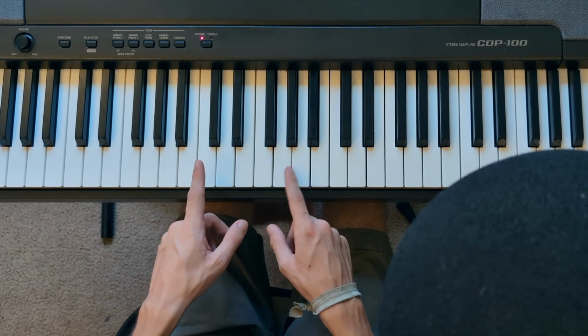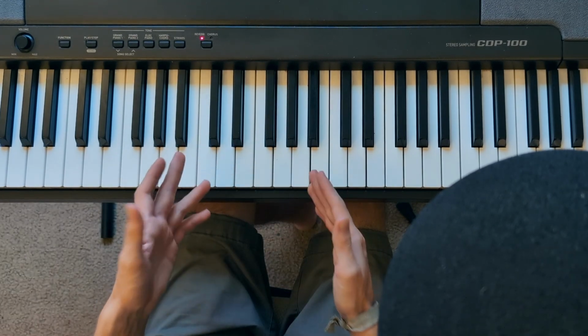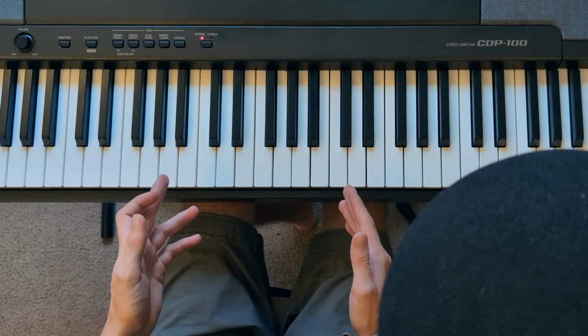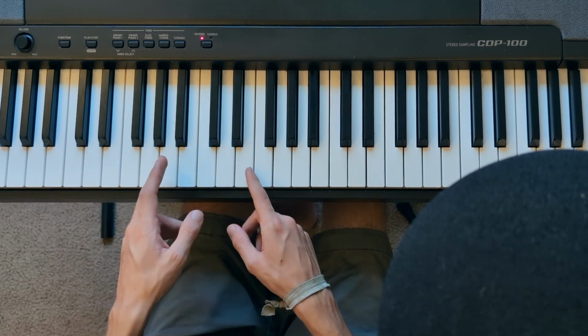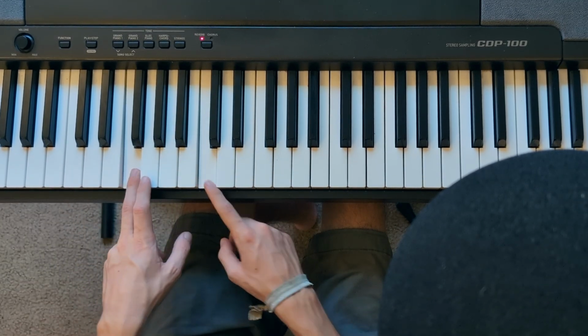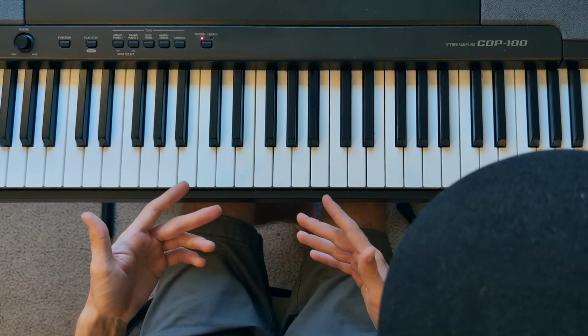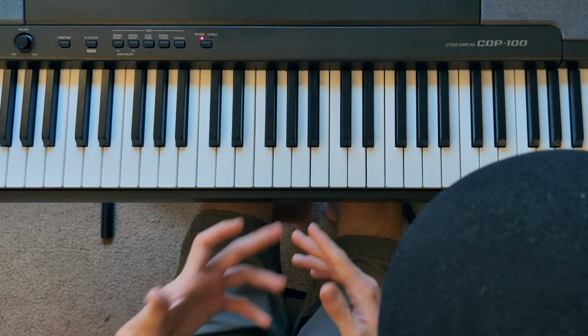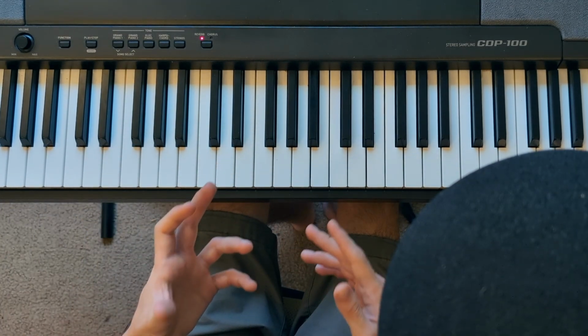They create an interval of a fifth. Now a fifth is basically the most consonant interval. Any 2 notes a fifth apart from each other just blend really well together. And that relationship of a fifth is going to be something that we see a lot as we're studying harmony.